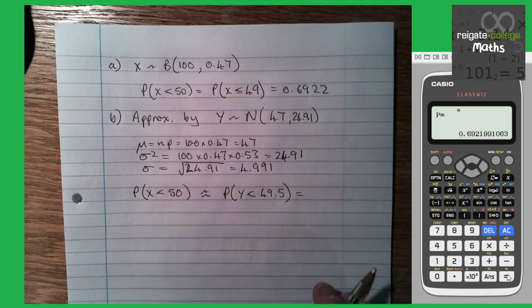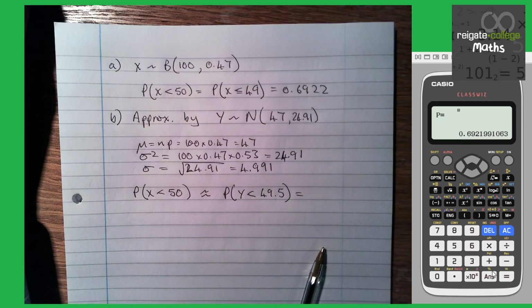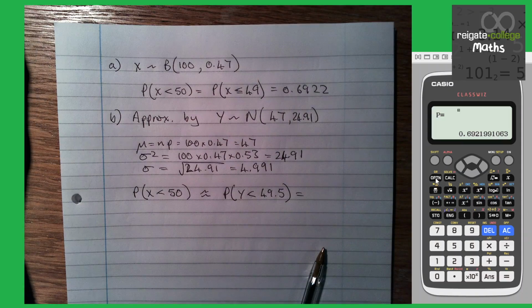And now what we're going to do is go and find that normal distribution probability on our calculator. I'm already in the distribution mode, I'm going to select type, so this is normal cumulative distribution. We've got a lower end of minus 10,000, an upper end of 49.5.